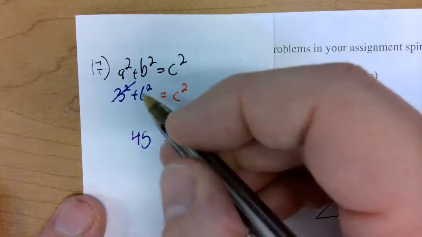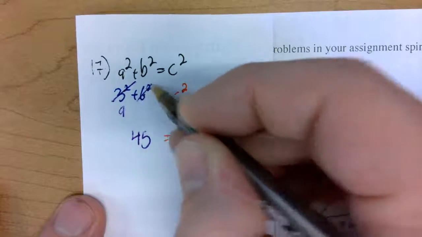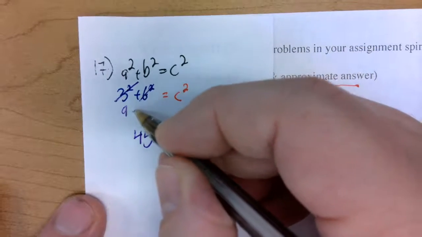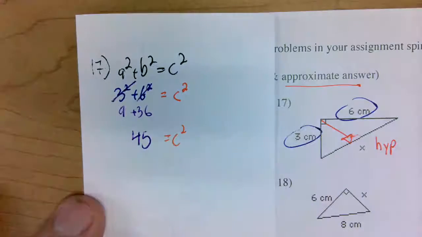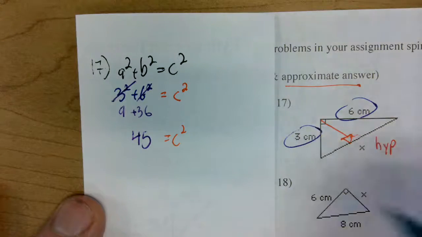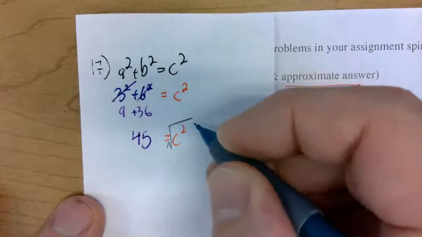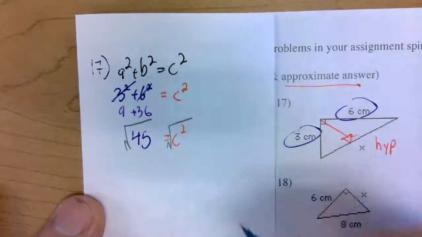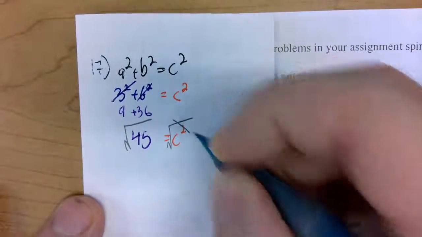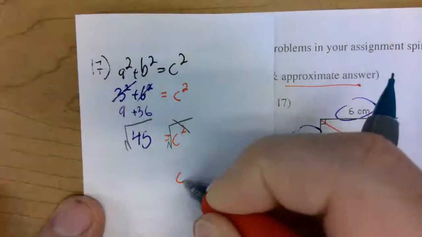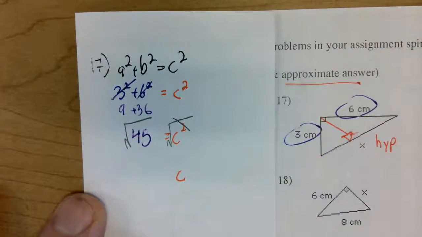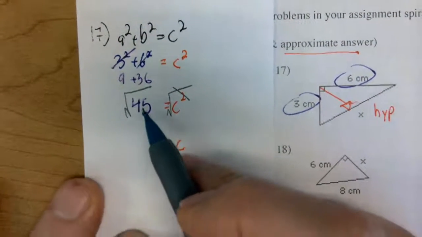3 squared is 3 times 3, which gives you 9. And 6 squared is not 12, it's 36. That's where that came from. So from here, take the square root of both sides. We do that because the square root and the squared cancel. You're left with c. Cross your fingers. Did the square root of 45 come out to be nice?